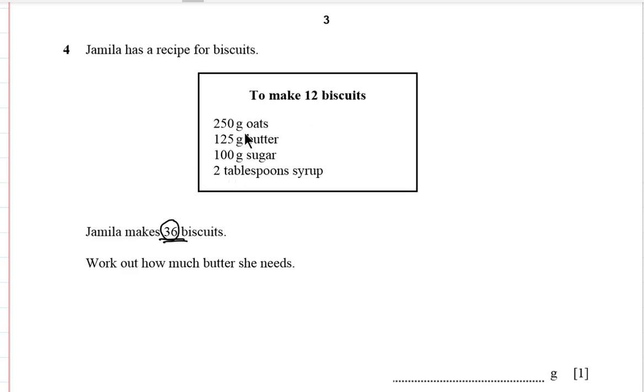So we need to triple any of its contents, to multiply it by 3 to get its triple. So we should get 3 times this content, which is the butter. 125 times 3 is 375.